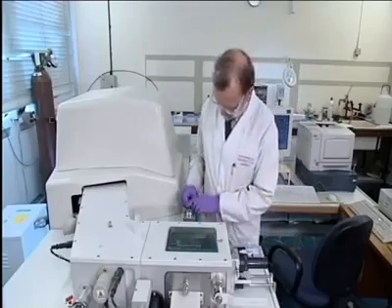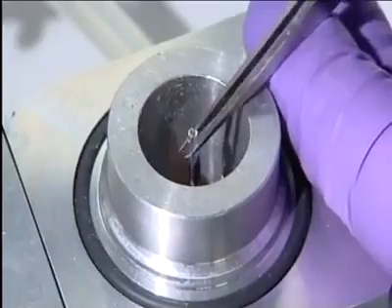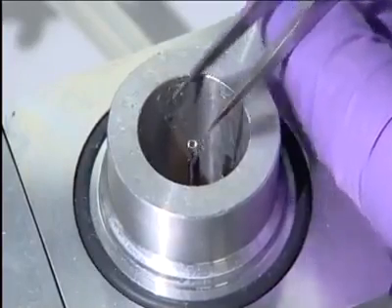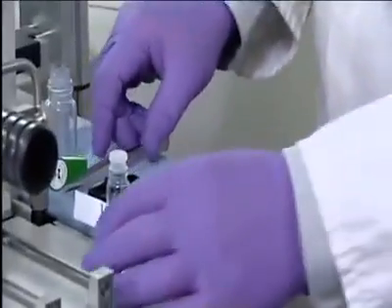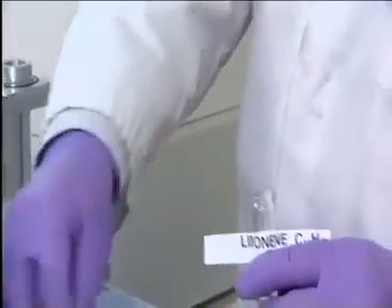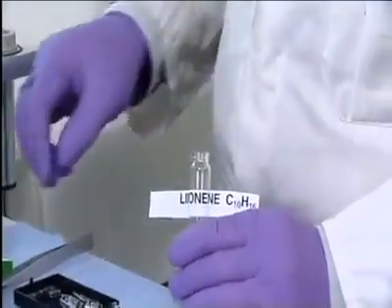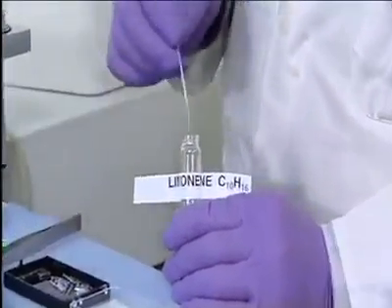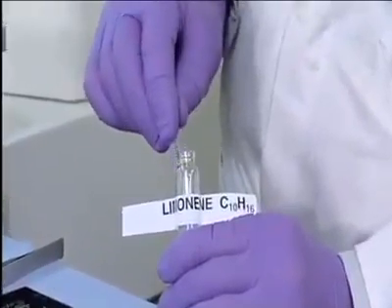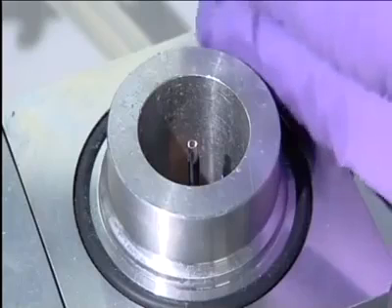Liquid samples are placed in the tiny sample tube as shown. Here we're running the mass spectrum of limonene, an alkene which can be obtained from the peel of citrus fruits. Only a little is required. Mass spectrometry can detect down to as few as 10 to the minus 12 moles.